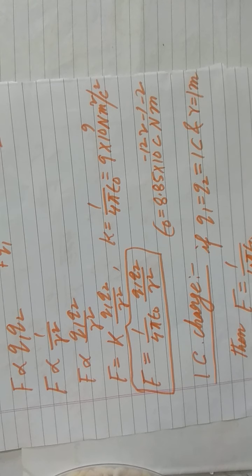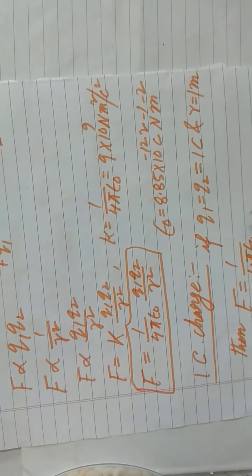What is the value of 1 by 4 pi epsilon naught? You know very well from there. You are finding now the force. This much into 1. Units will be here, of course. If you put the value of Q1 and Q2 here, 1 Coulomb into 1 Coulomb, this will be Coulomb square divided by meter square.